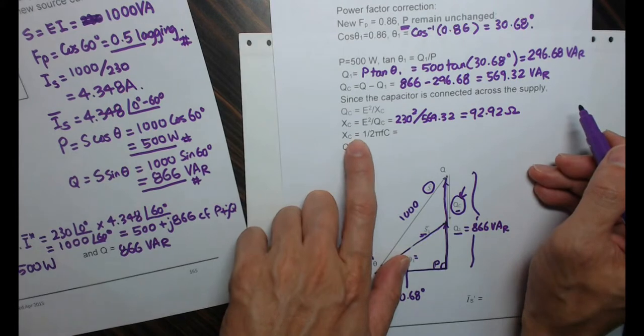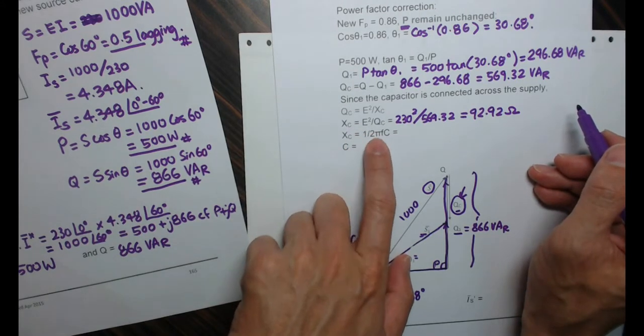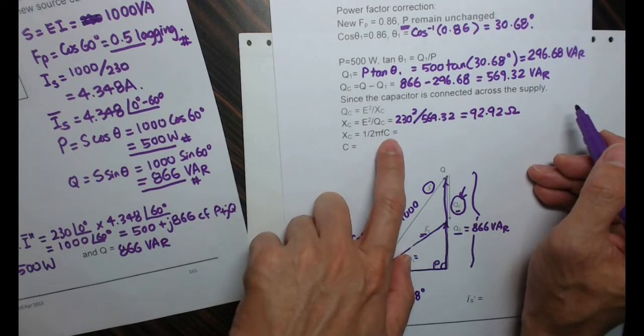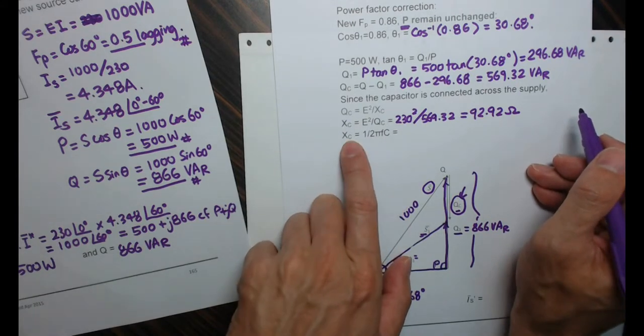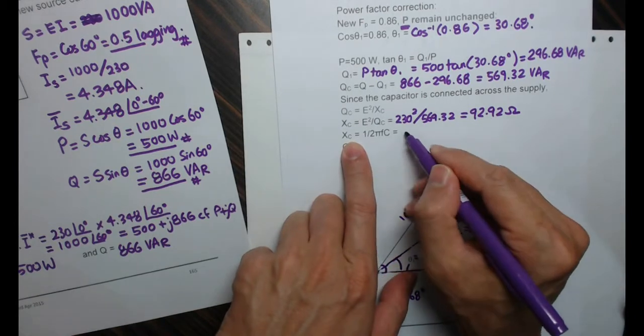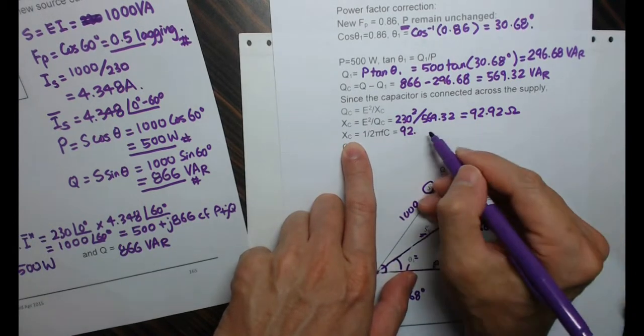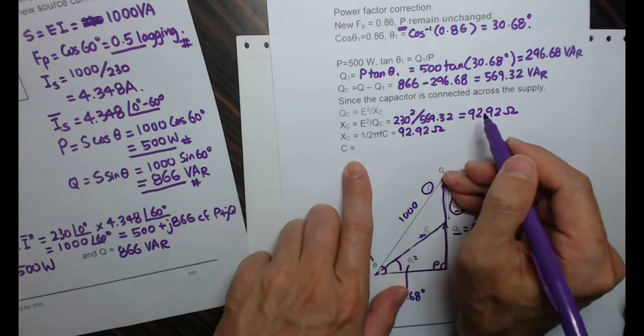But we also know that XC can be calculated as 1 over omega C, or 1 over 2 pi FC. So that equals XC, in other words, equals this number, 92.92 ohms.